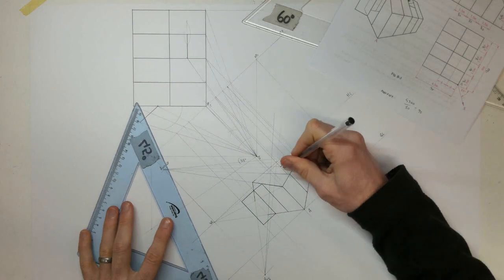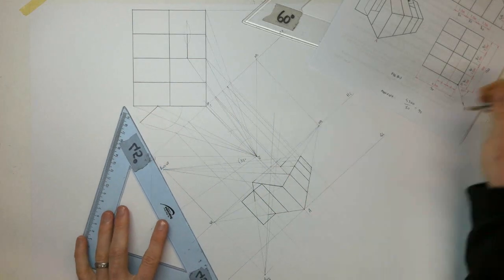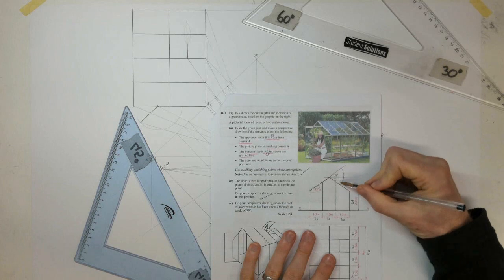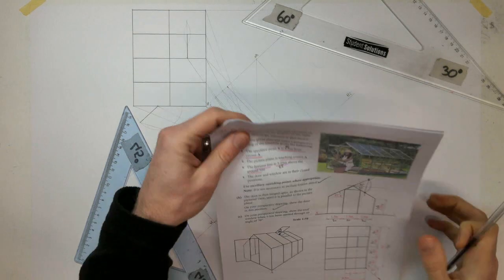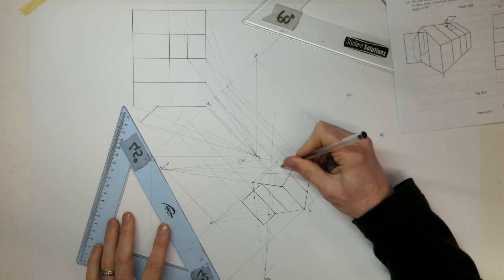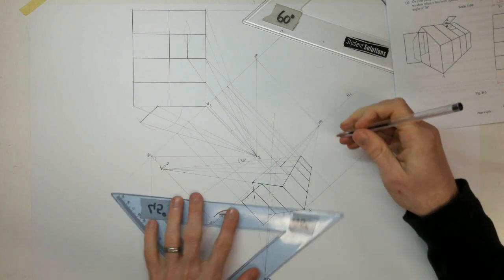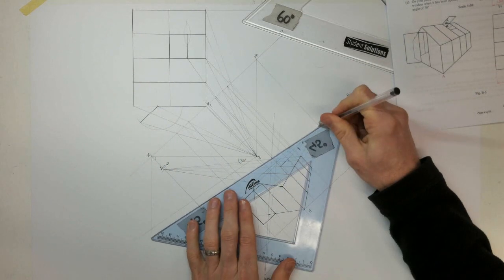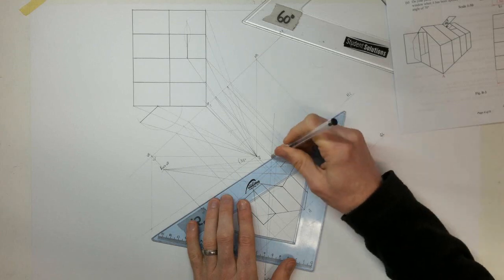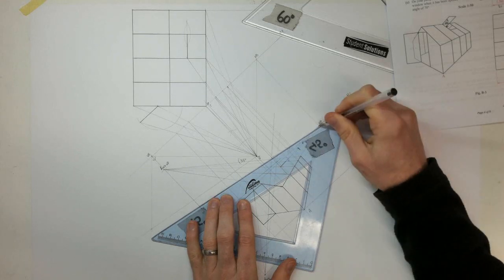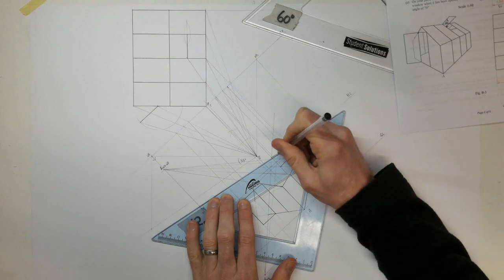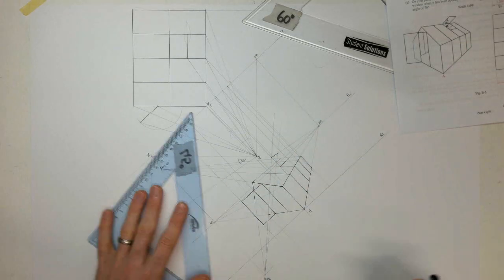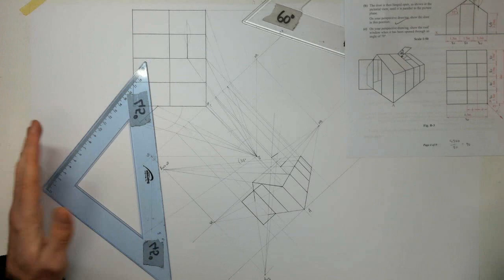It's going to be directly above its current position. So directly above its current position will be here, and let's vanish that back. Okay, so I'm just going to heavy in everything that should be heavy in my drawing.